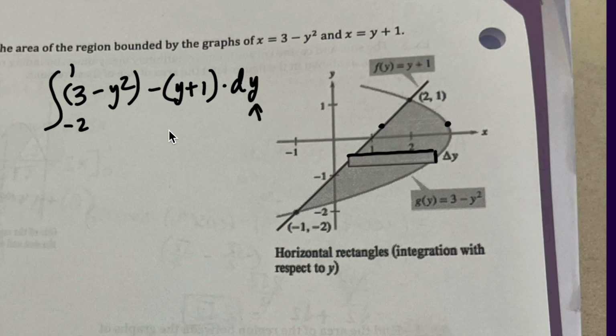Okay, we're going to take the antiderivative of this, and when we simplify, we're going to end up with negative y squared minus y plus 2 dy.